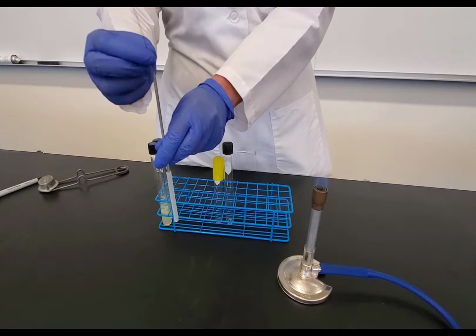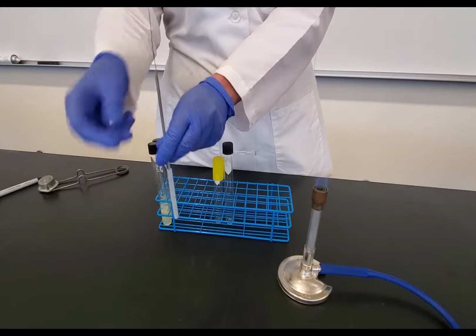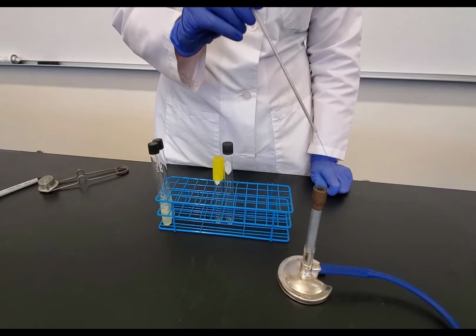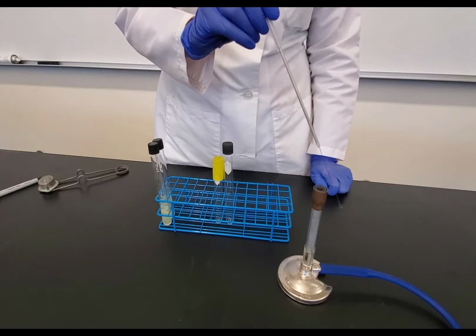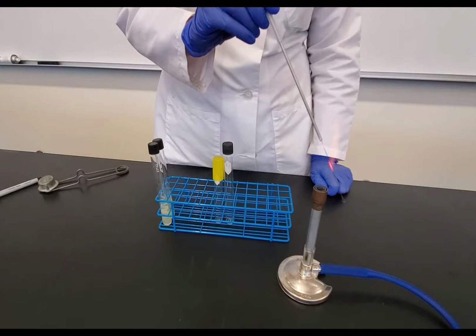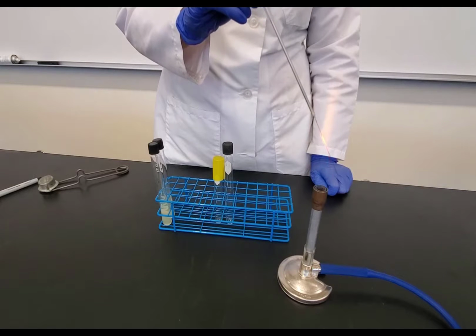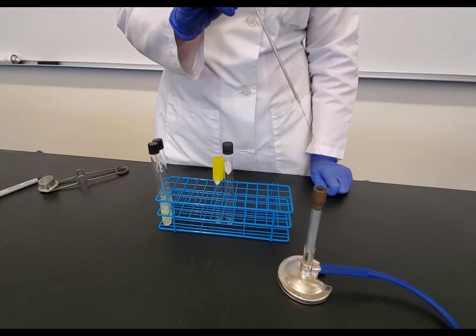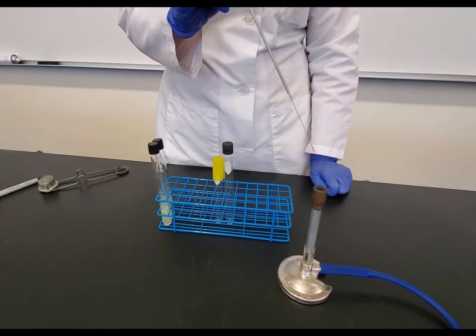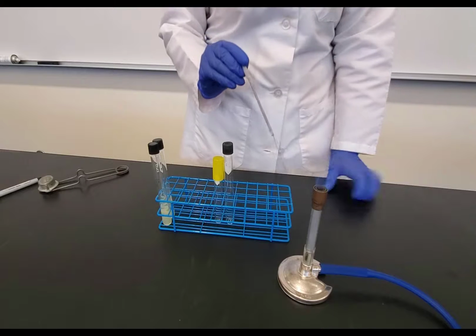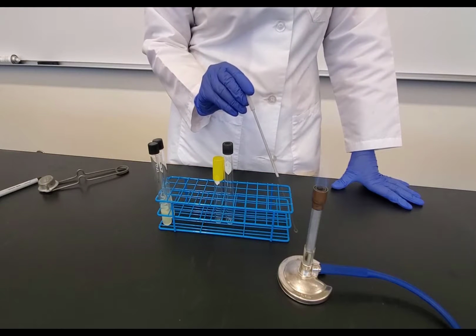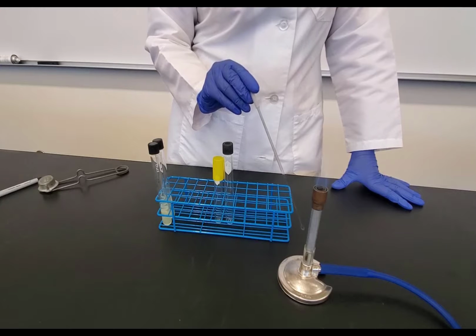So I'm going to take my loop, and I'm just going to manually straighten it so that the loop itself is straight. And I'm going to start by flaming the loop, starting with the base and working towards the tip. And I need it to get red hot. The reason that we want to go from the base to the tip is if I have liquid on the tip of my loop and I put that in first, I risk it splattering. So I start from the base and work towards the loop.